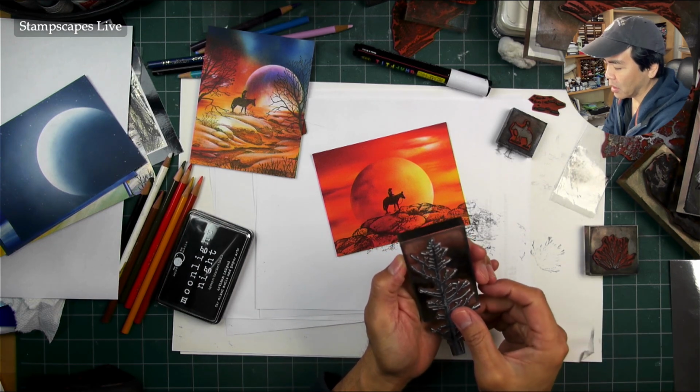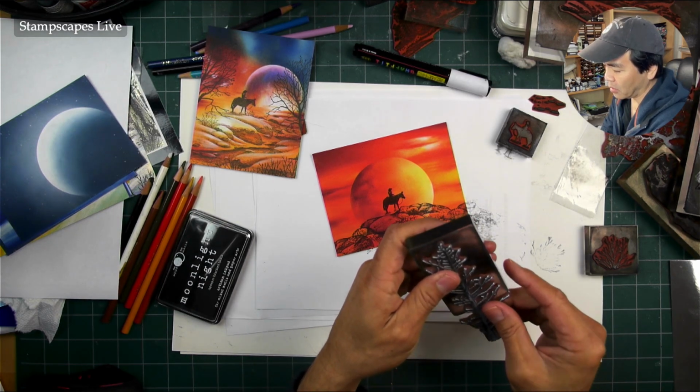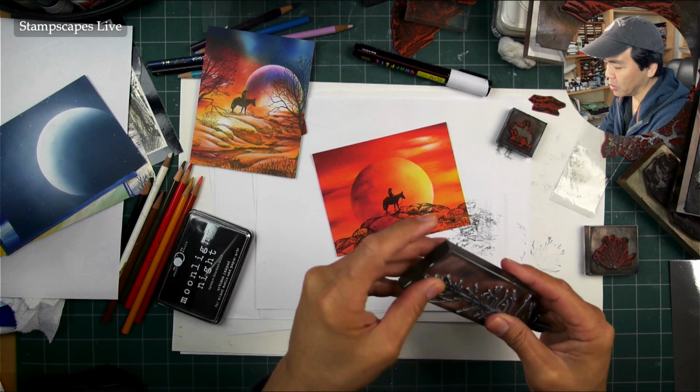I'm just going to use the top of the leafless pine image.